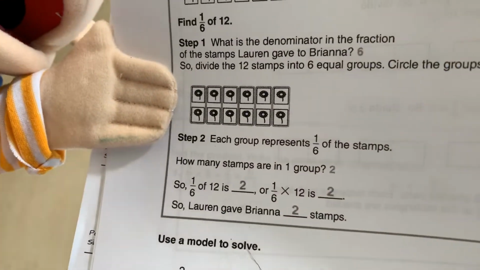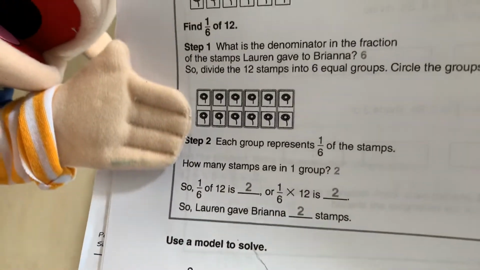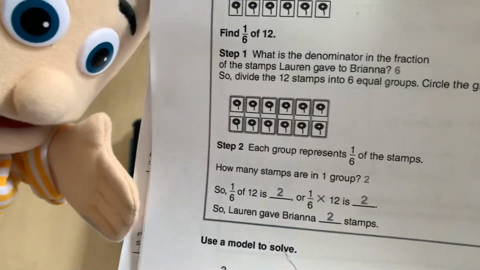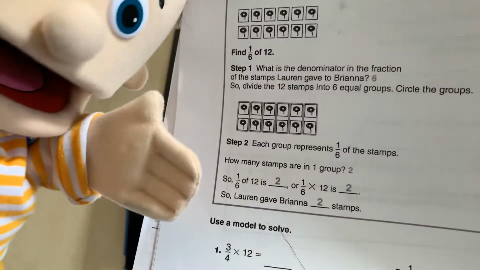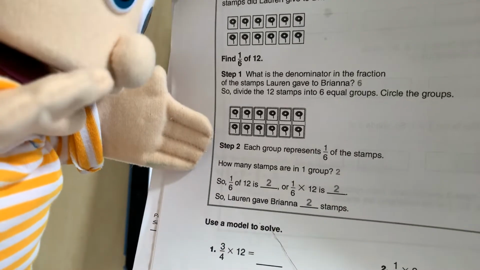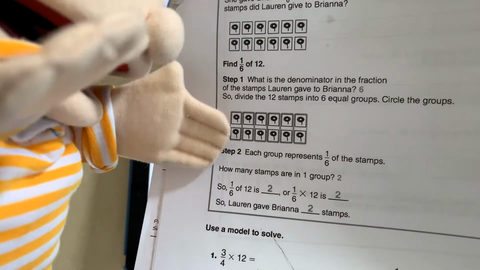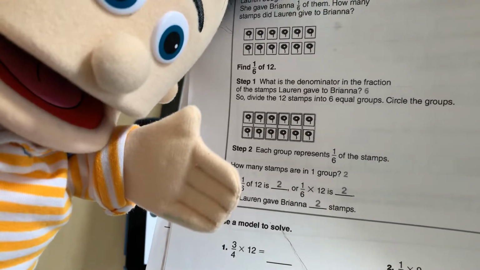Notice, look right here, the first column. How many postcards did they group together? 2. See that? 2, 2, 2, 2, 2, 2. So it's kind of like division. The question is, how much does each person get? And they get 2. That's what that means.